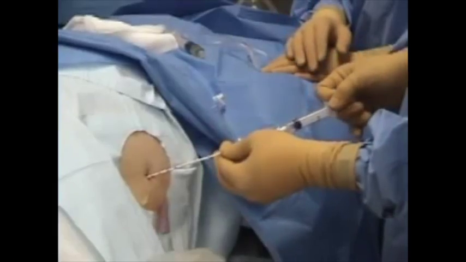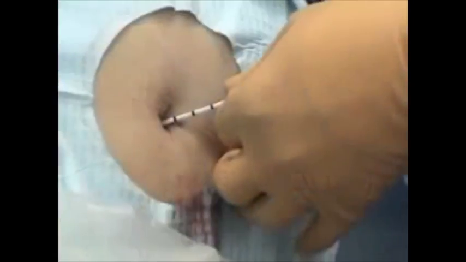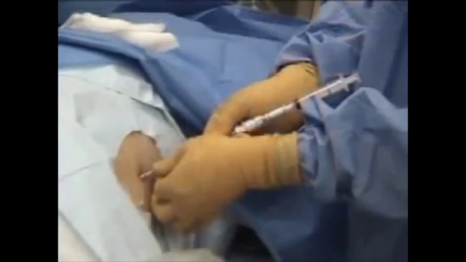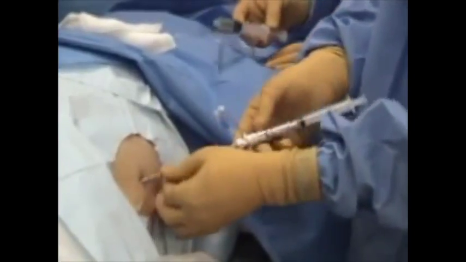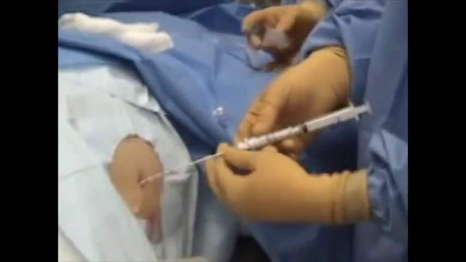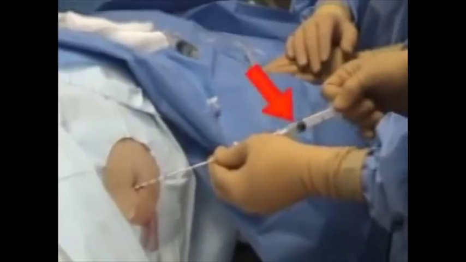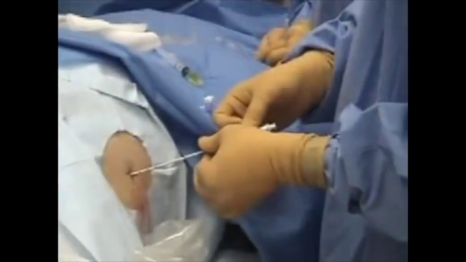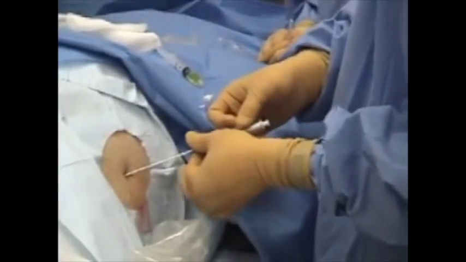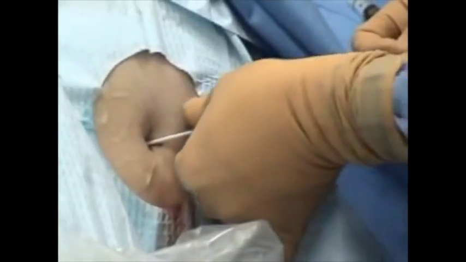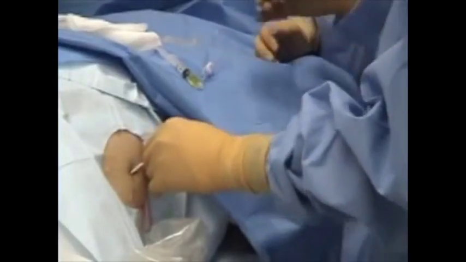Intermittently pull back on the plunger as you continue to advance the needle through the subcutaneous tissue. You may feel a sudden loss of resistance when the needle pierces the peritoneum. Immediately stop advancement once the ascitic fluid begins to fill the syringe. Next, guide the plastic catheter over the needle and into the peritoneal cavity, and then remove the needle.